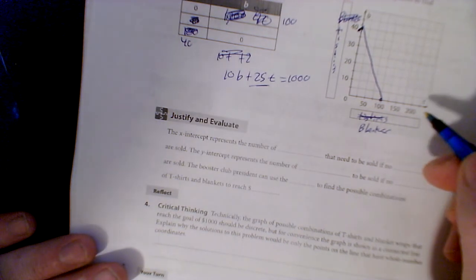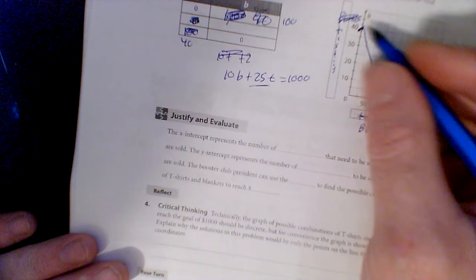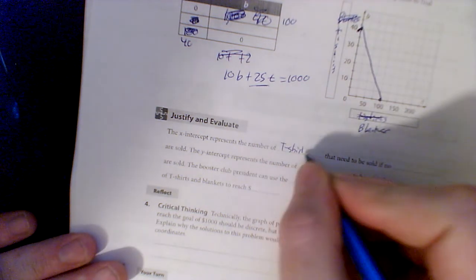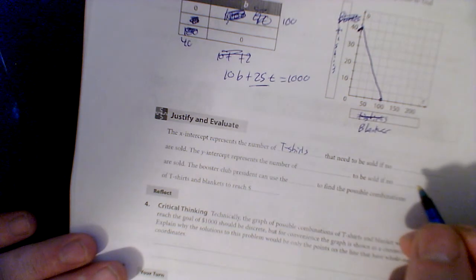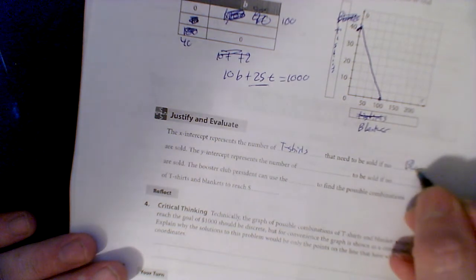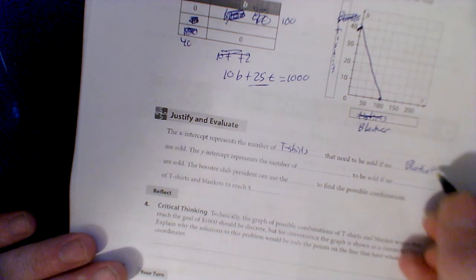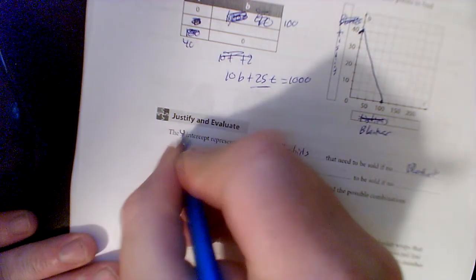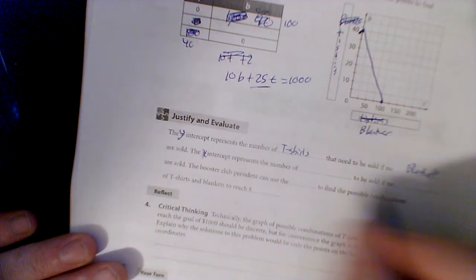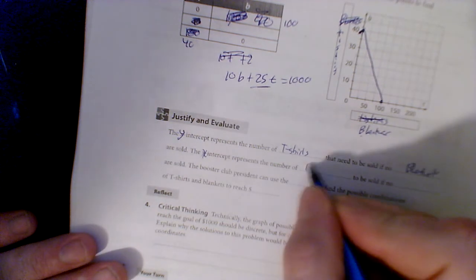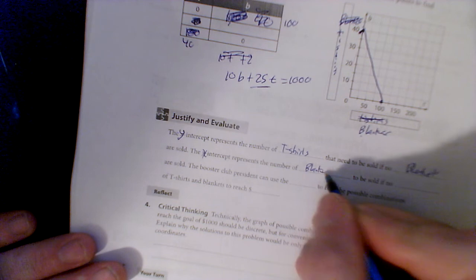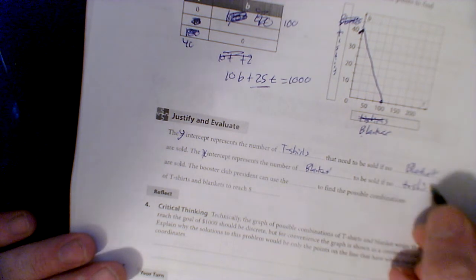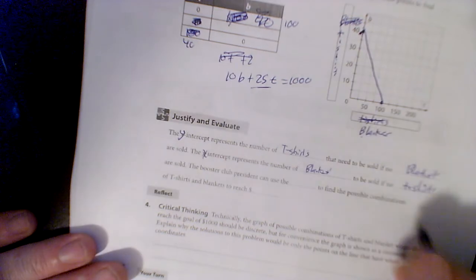So our y-intercept right here is going to be the number of t-shirts, right? We'll say t-shirts. This is better. That need to be sold if no blankets are sold. That's going to be our y-intercept. Let's change this to y, and we'll change this to x. The x-intercept right here is the number of blankets to be sold if no t-shirts. They switched these up. The book made a little mistake on this for this to work out.